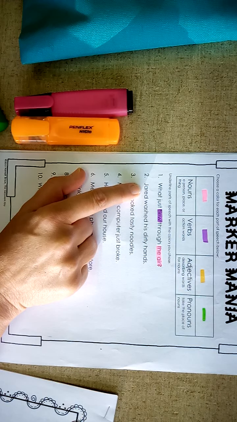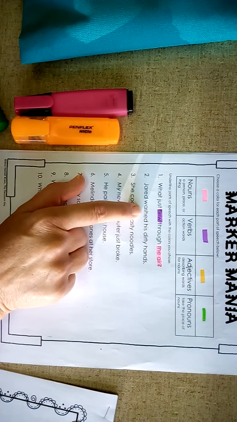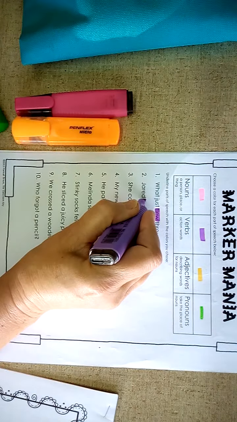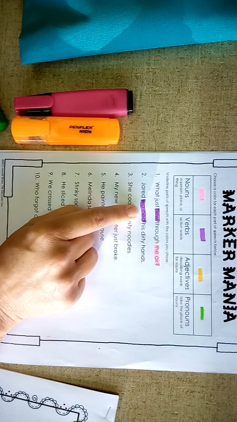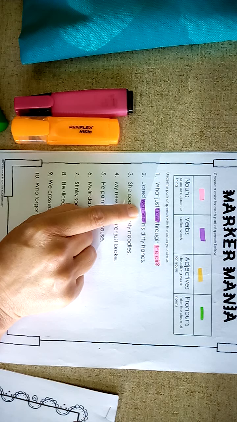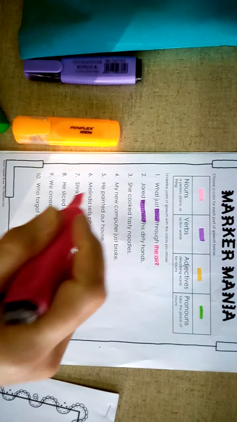So if I say Jared washed his dirty hands, what did he do? He washed. So washed, past tense, present tense, doesn't matter as long as the doing word is my verb. Now I can ask who or what washed, and that is Jared.